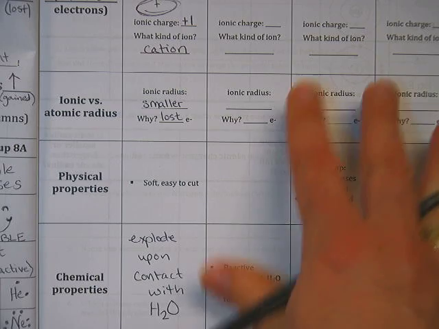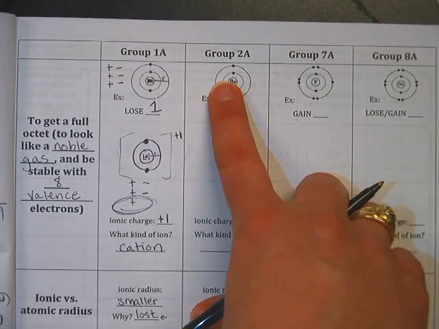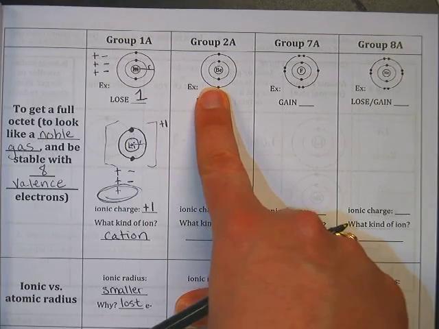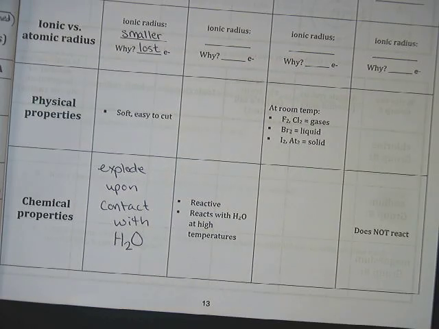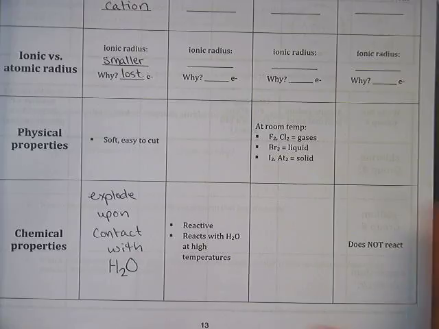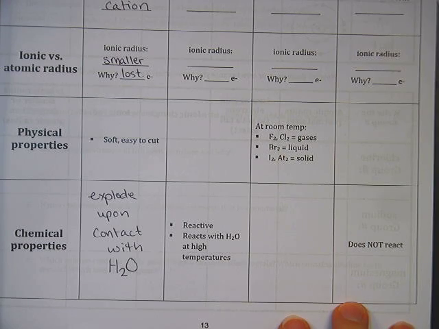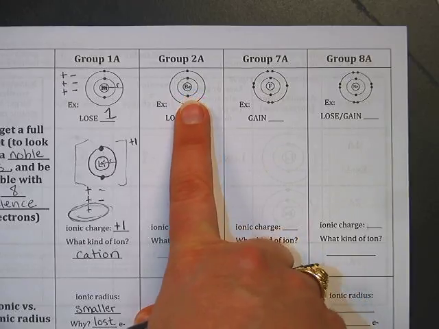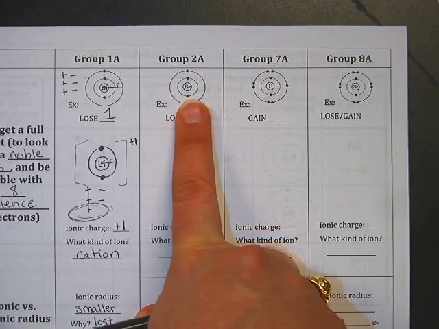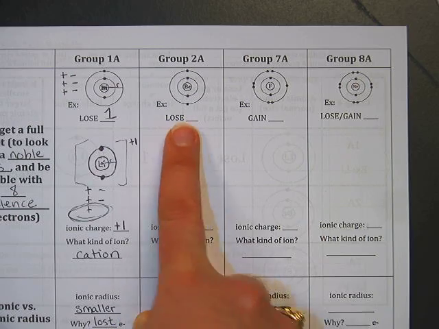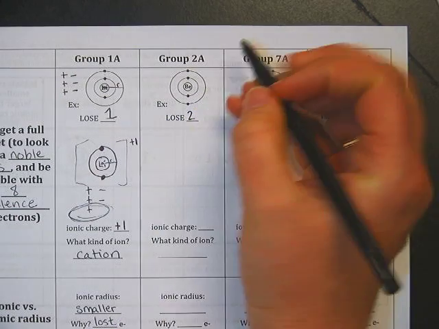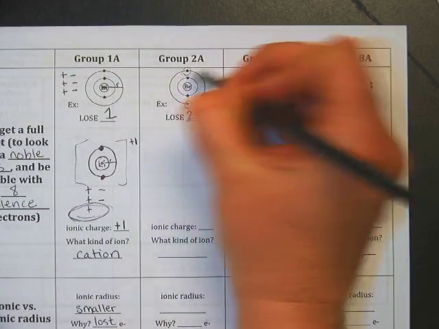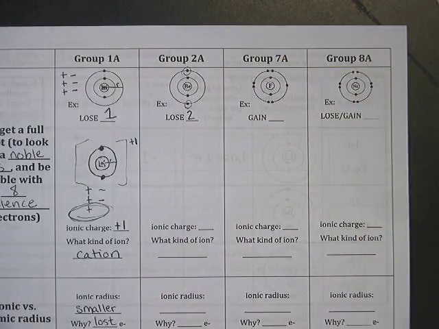Okay, alkaline earth metals, meanwhile, if we look at this picture, want to look like a noble gas. And to do that, they will lose 2 electrons because they have 2 valence electrons. So this one and this one will go away.